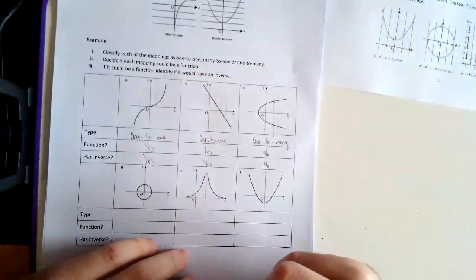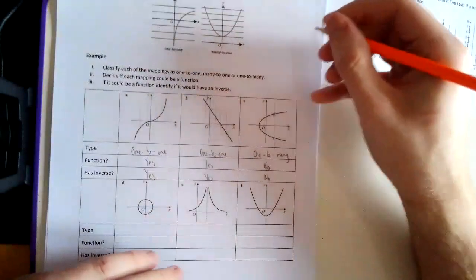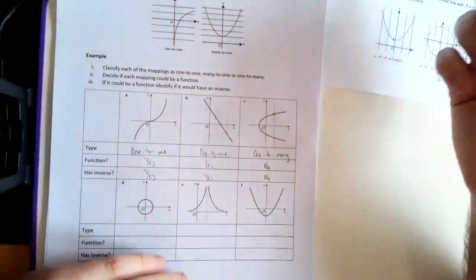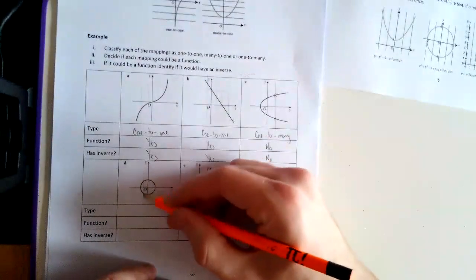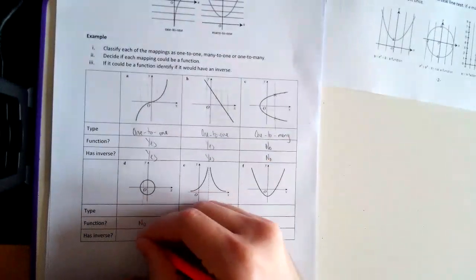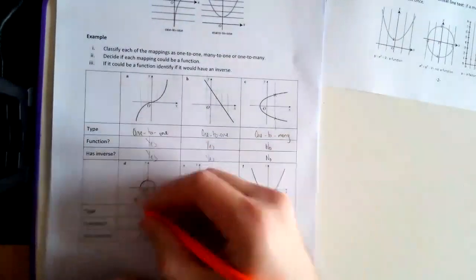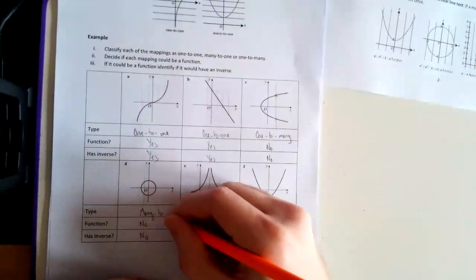Again, remember 1 to many isn't a function. So remember, if it ends in 1, it's a function. So 1 to 1 or many to 1 is a function. The other 2 are not. This one here, well, crosses twice. So it's not a function, so it doesn't have an inverse. And the type is, well, we've already talked about that one on the first page. It's many to many.